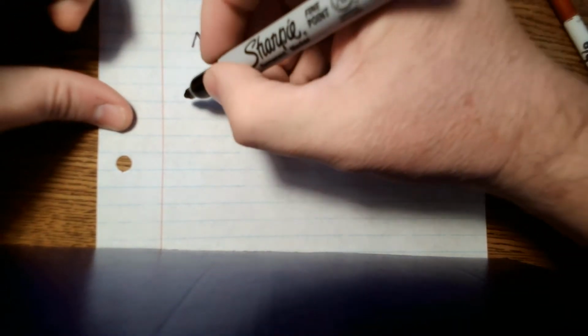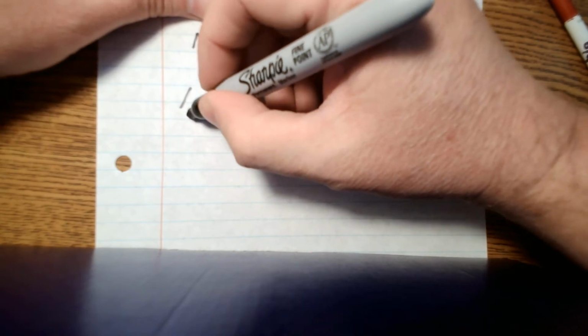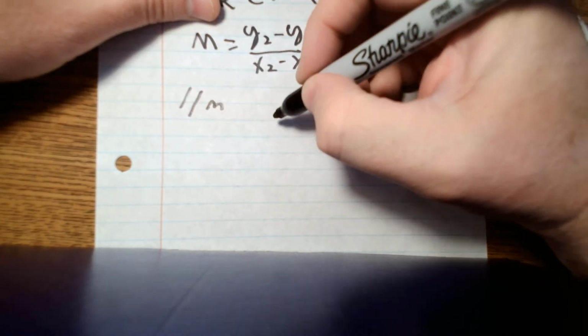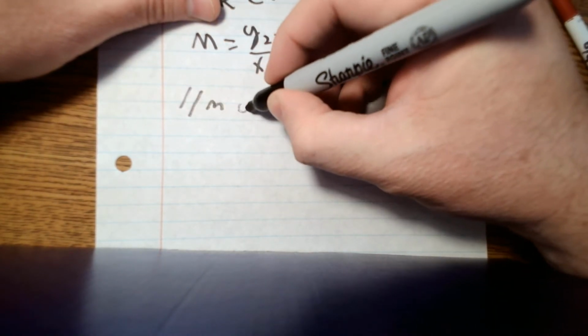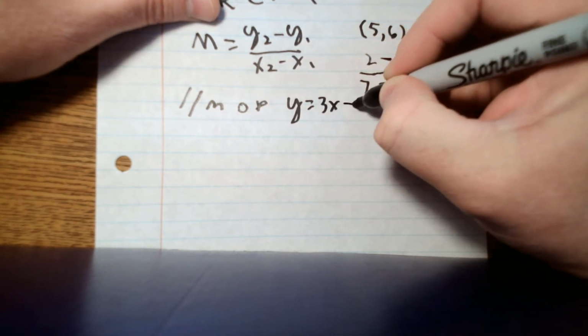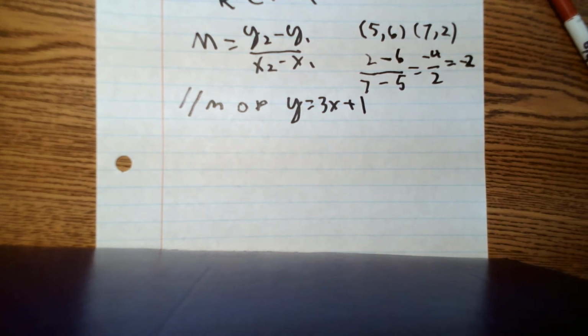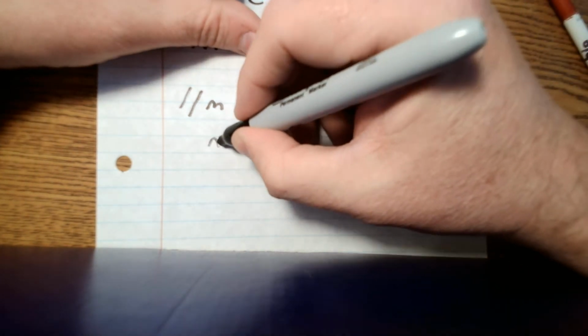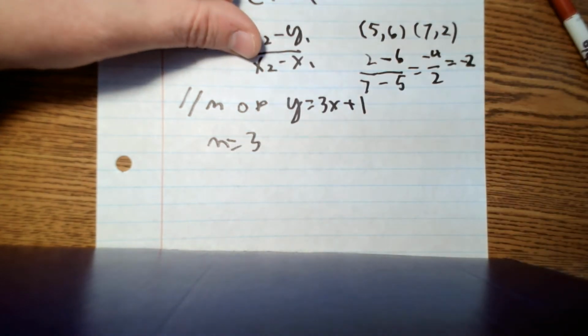Let's see if we can remember how to find the parallel slope. Okay, the parallel slope of... is there any work? No. The parallel slope is 3. I can't make that hard if I tried. You can, but I can't.